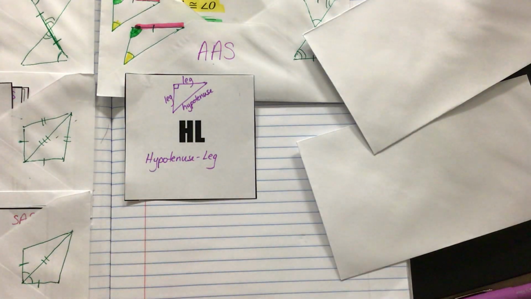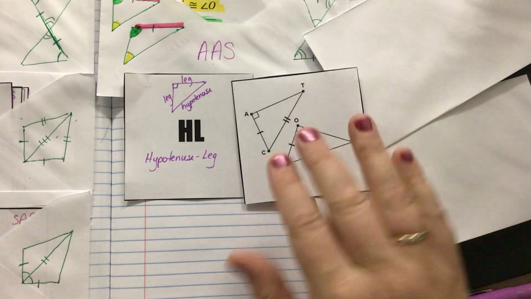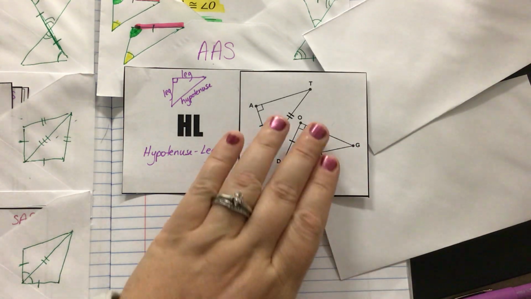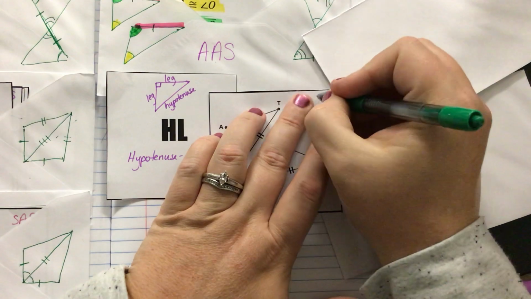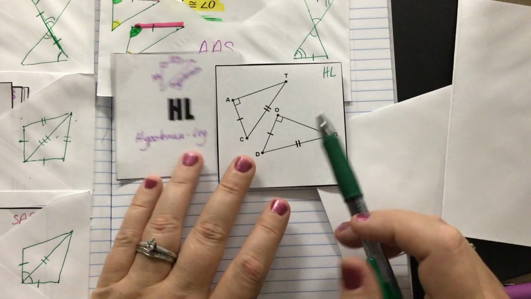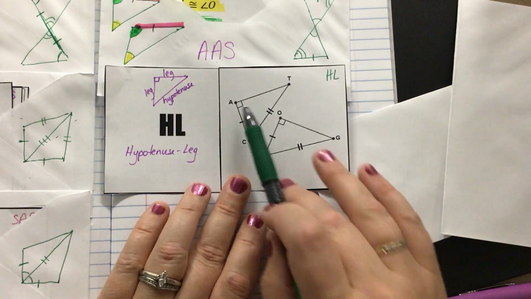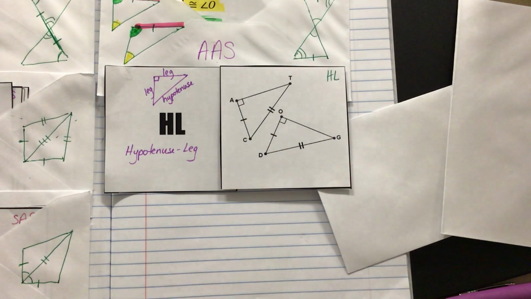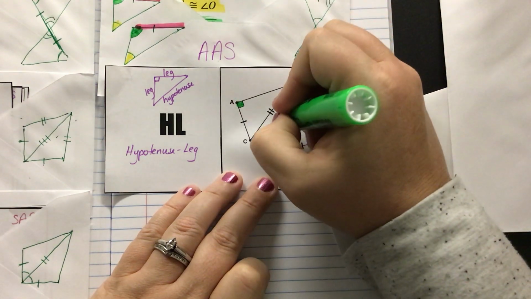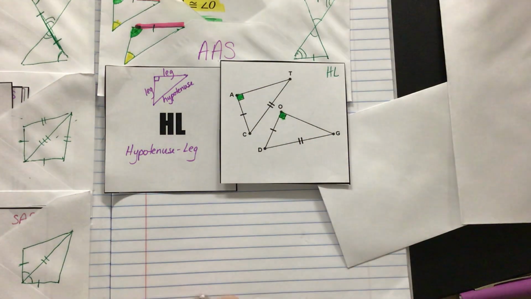Okay, so we have this one. Let's find the picture that goes with it. You're going to have a right triangle in them. So I have this one. Okay, key here is you got right angles. HL for hypotenuse leg. Everybody see the right angle box at A and O? So A and O have the right angle box.